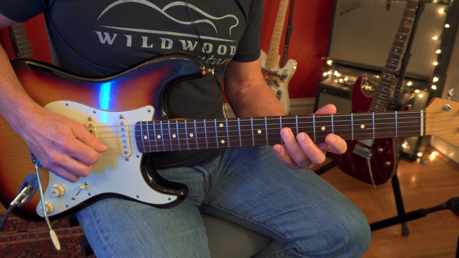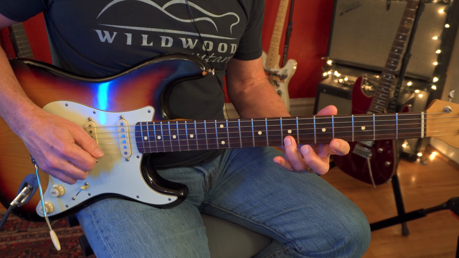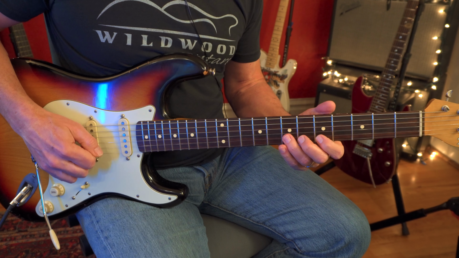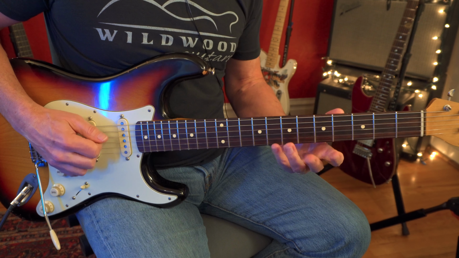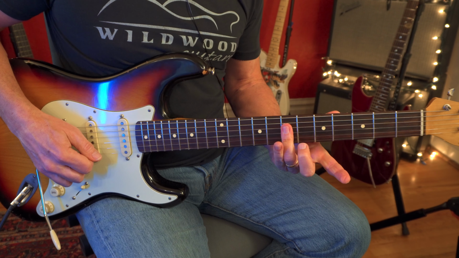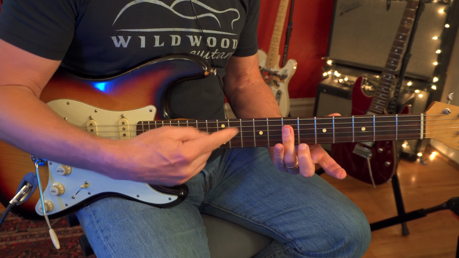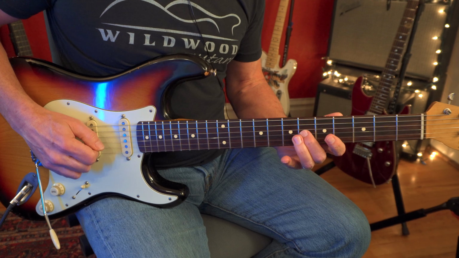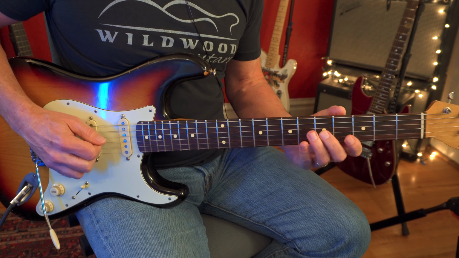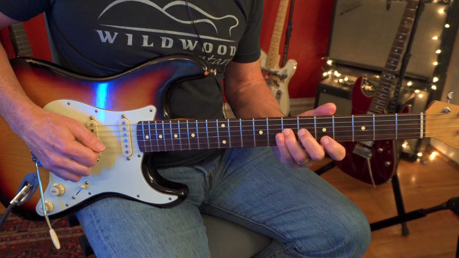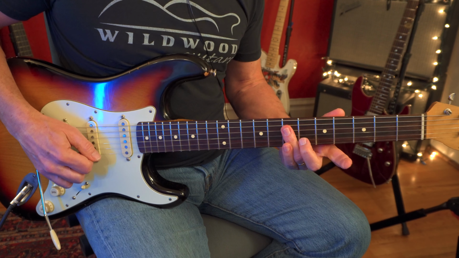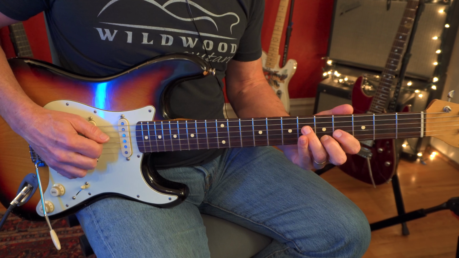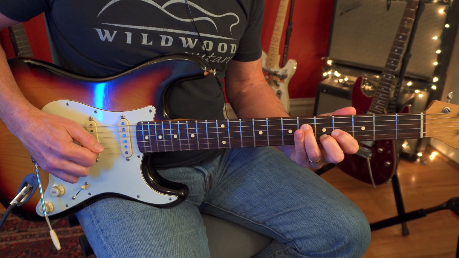Just those 3 notes. So that's chord, melody. Now we're going to play the D chord. And the melody that ties us to the E chord is simply this. So far we've got chord, melody, chord, melody. And the last one is E, and the melody is this.